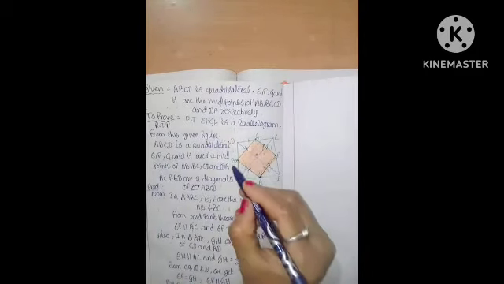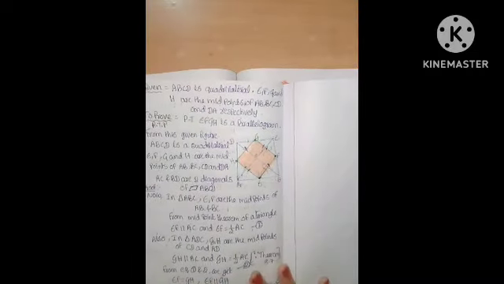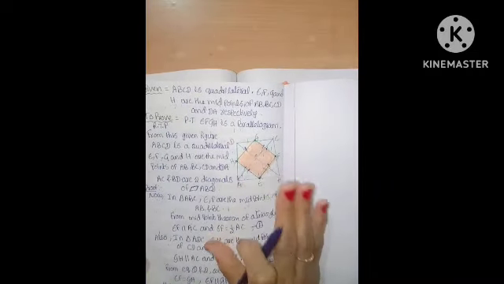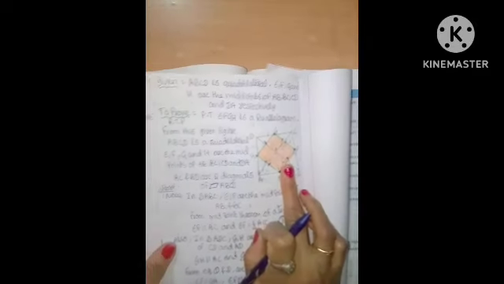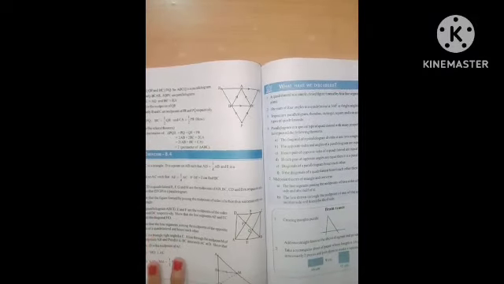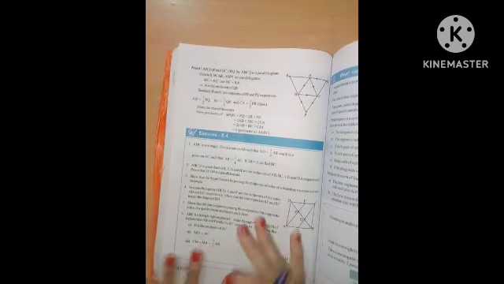But I am directly writing it: EFGH is a parallelogram. Okay, it is proved. Hence it is proved. This problem's solution is over. EFGH is a parallelogram. This problem solution is over, and next we will move on to the third question.